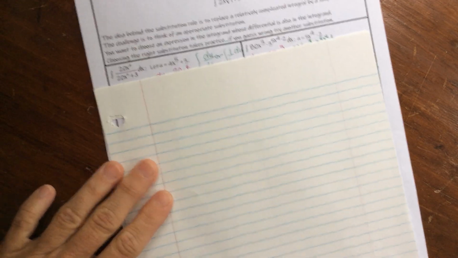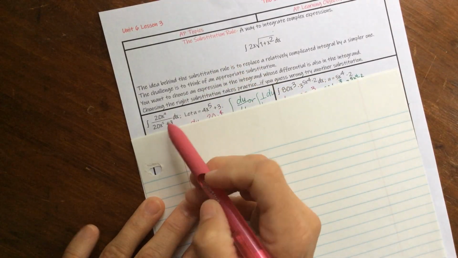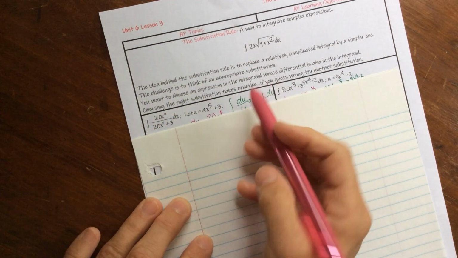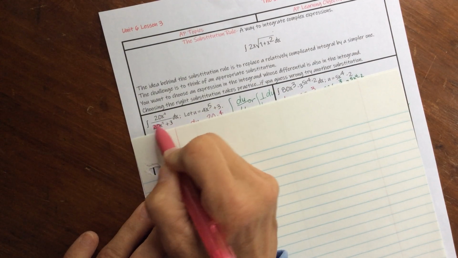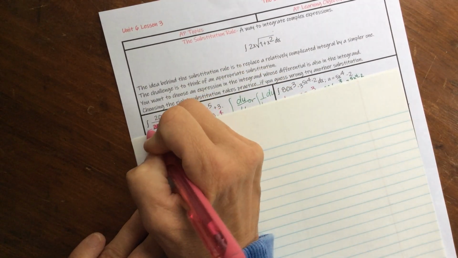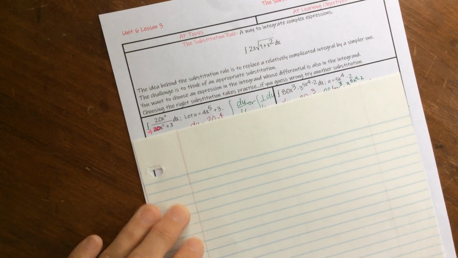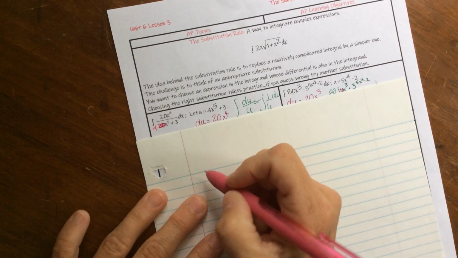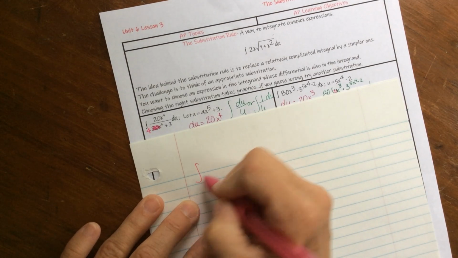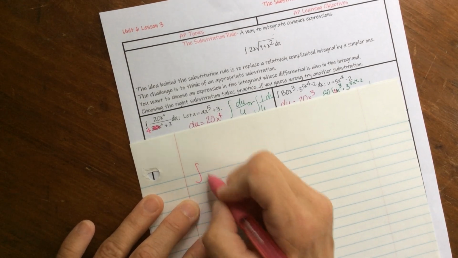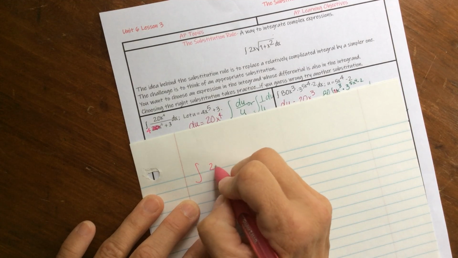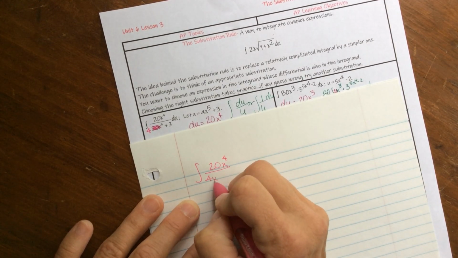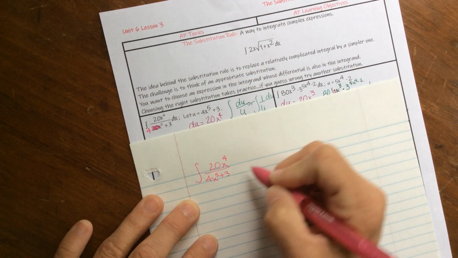Now I want us to take a look at this example. I've noticed that I have a typo here. This 20 right here should be a 4. So in your notes, if you see that, you might want to make that a 4. So here's what we've got. I want us to take the integral of 20x to the 4th divided by 4x to the 5th plus 3.